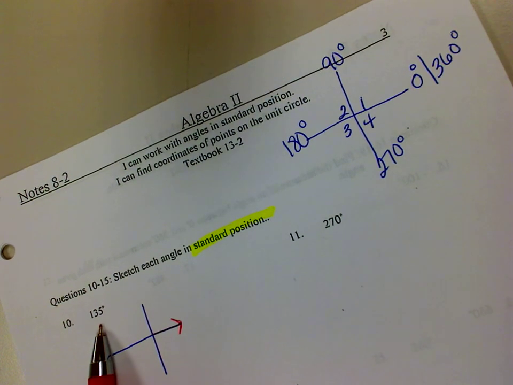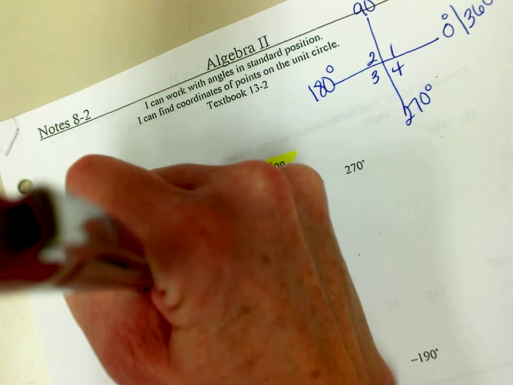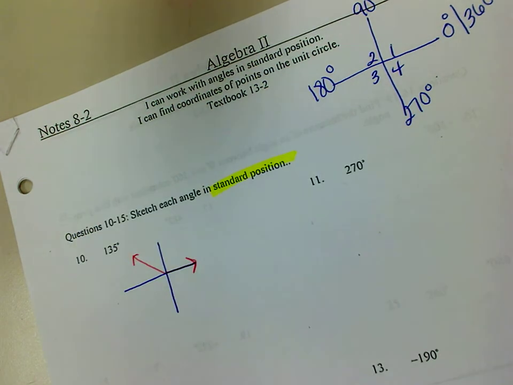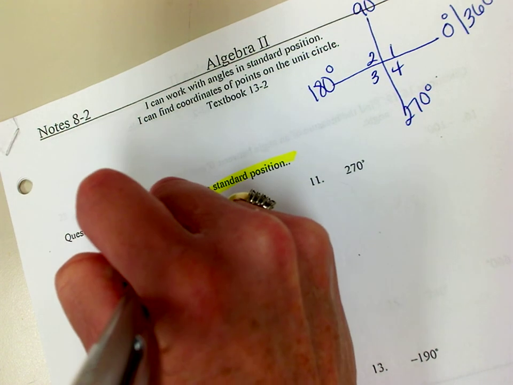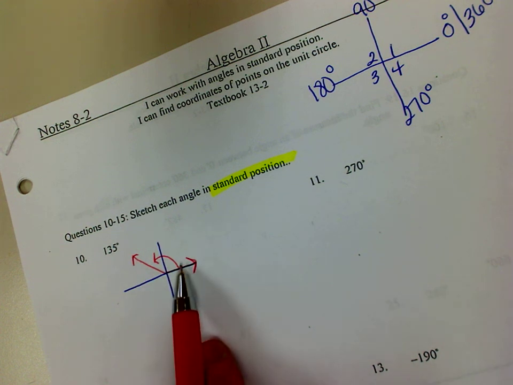Well, 135 is in between 90 and 180, so it's going to be somewhere in the second quadrant. And since it's a positive degree, I am going counterclockwise. So 3 things: terminal side, initial side, and directional arrow.